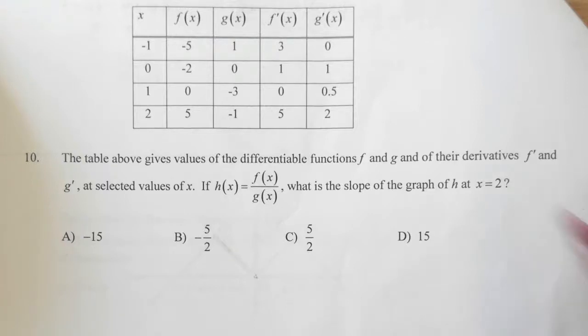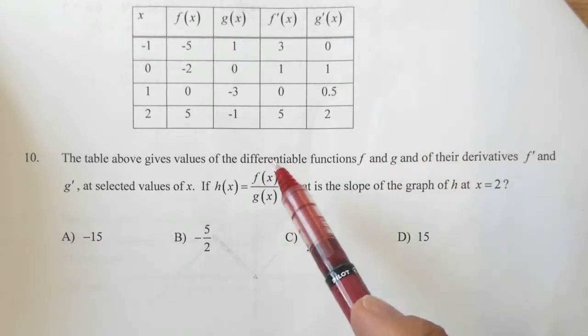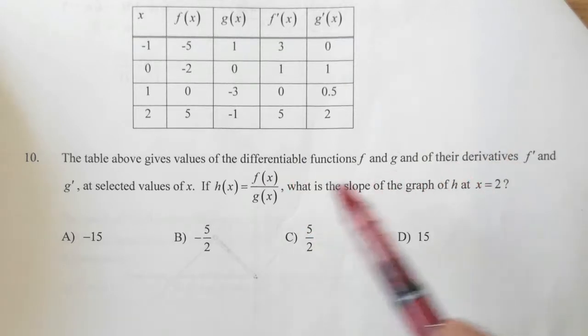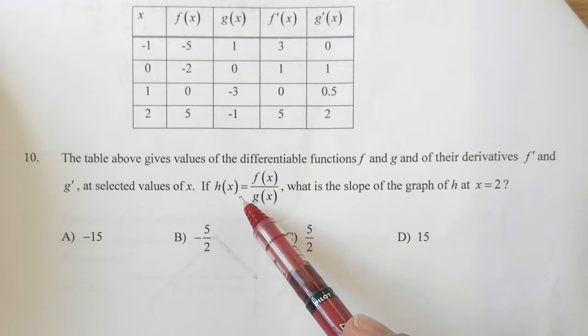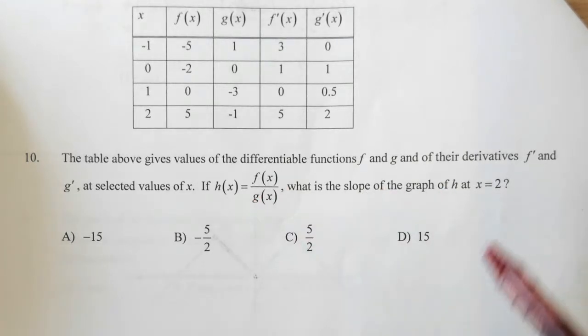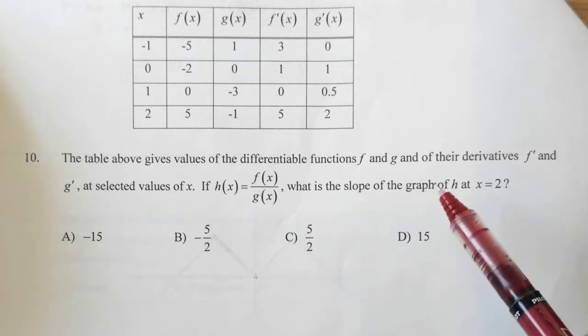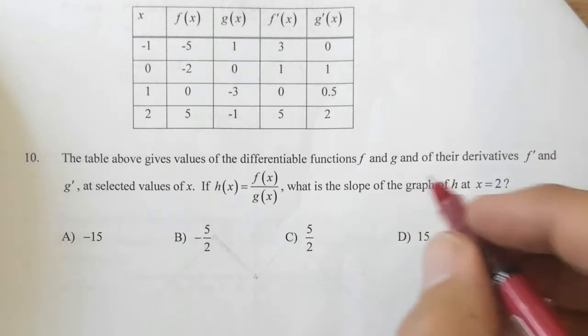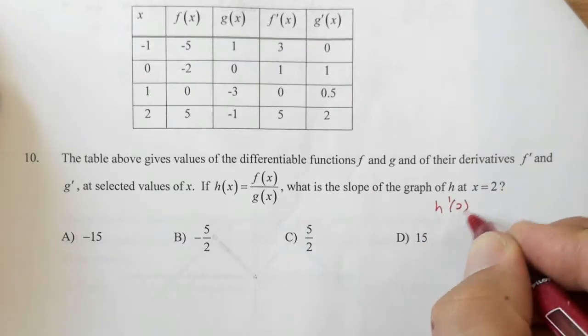Problem number 10, we have a large table at the top, and we're told that this table gives us values of f and g and their derivatives. And then we're given another function h, which is f divided by g, and we're asked for the slope of the graph of h at x equals 2. So we see slope of the curve, that's telling us derivative. So it's asking us for h prime of 2.